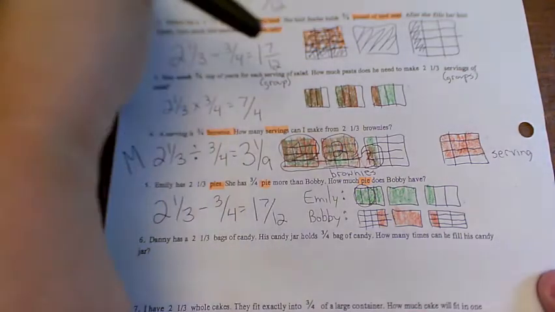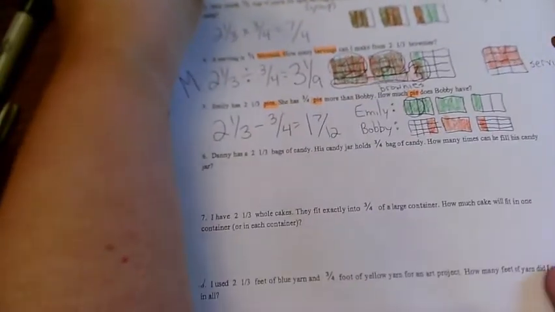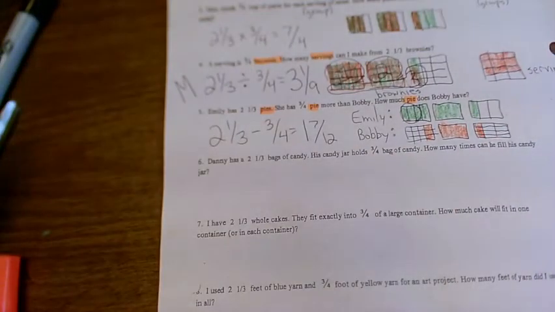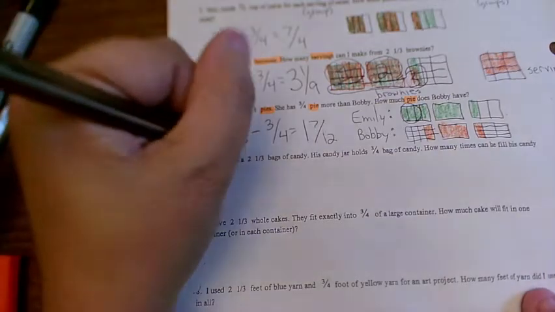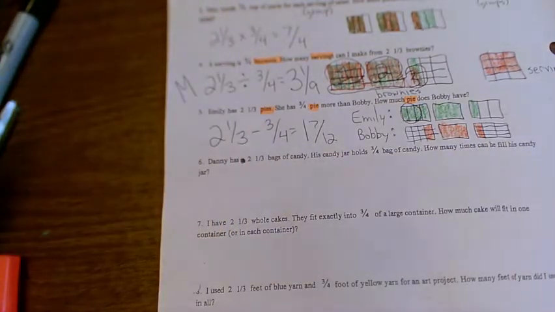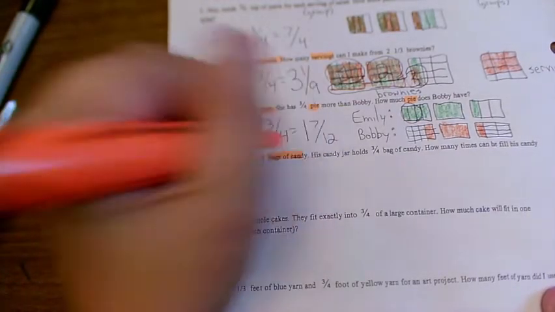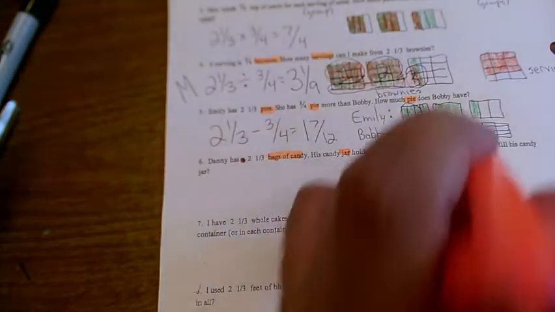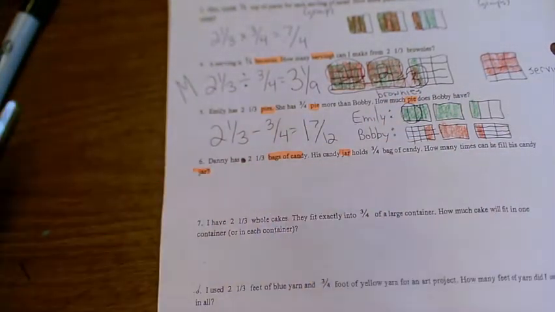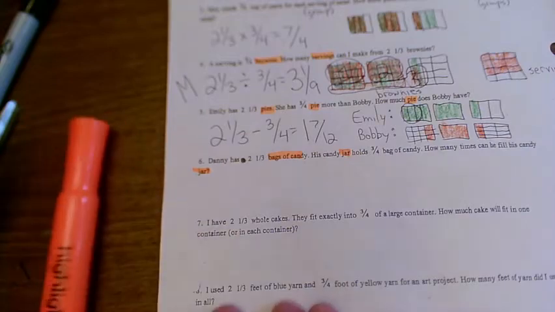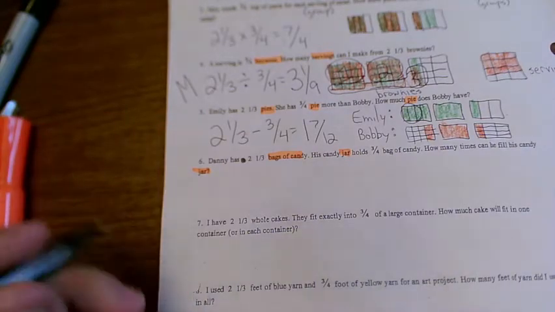Okay. All right, now number 6. Danny has, well, that shouldn't say Danny has a. Danny has 2 1/3 bags of candy. Each candy jar holds 3/4 of a bag of candy. So how many times can he fill his candy jar? Okay, so we have bags of candy, and we have a jar, and our answer, how many times can he fill the jar? So that should tip you off that this is division.